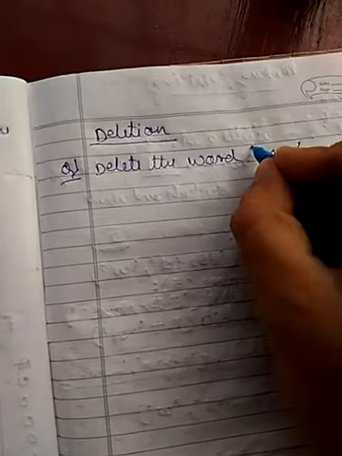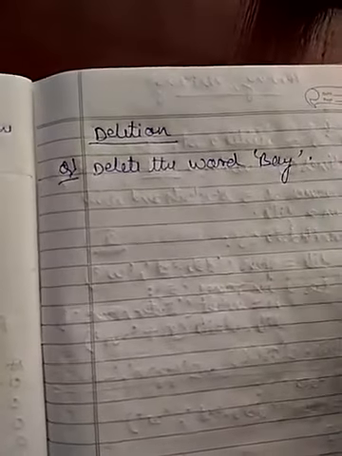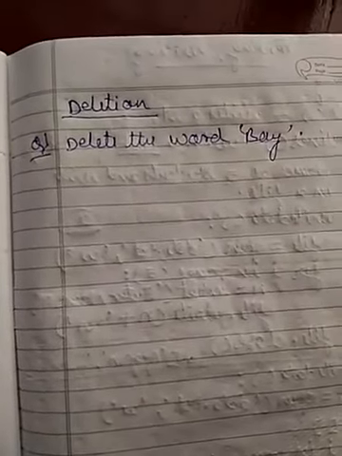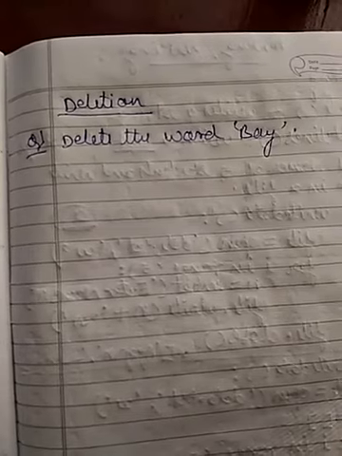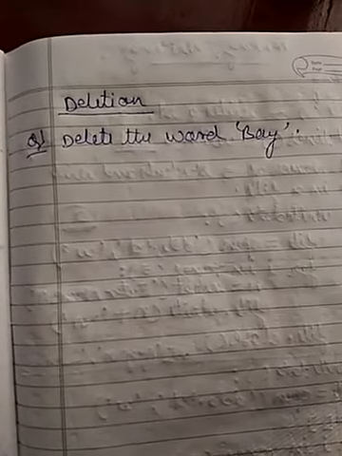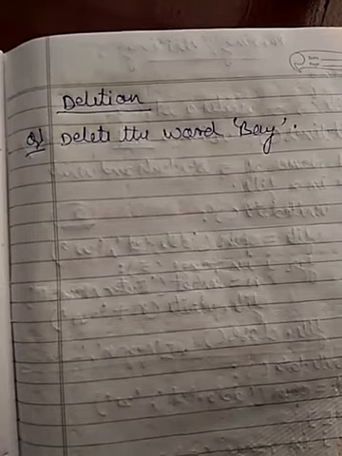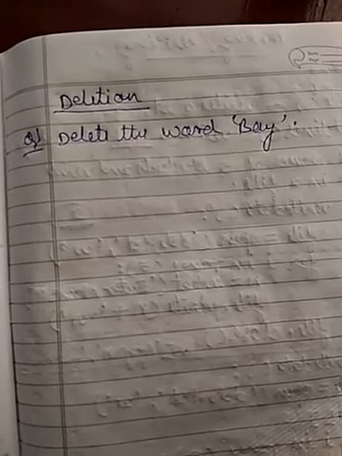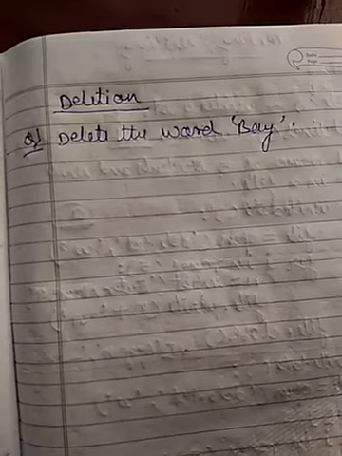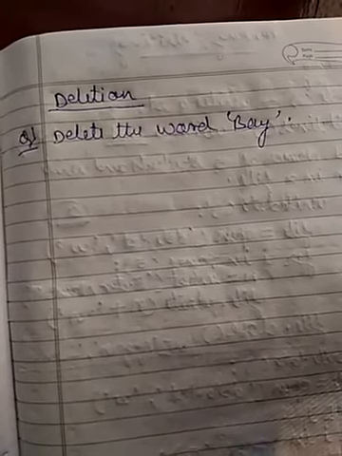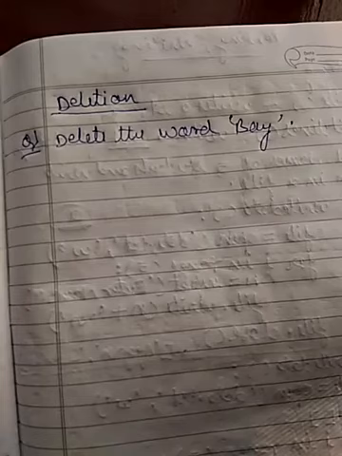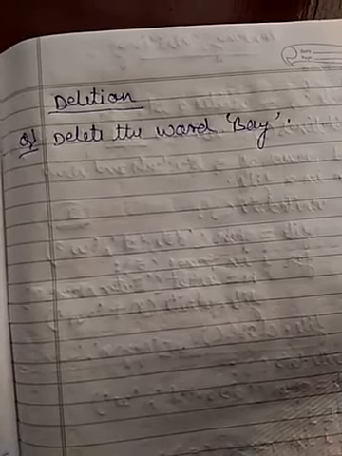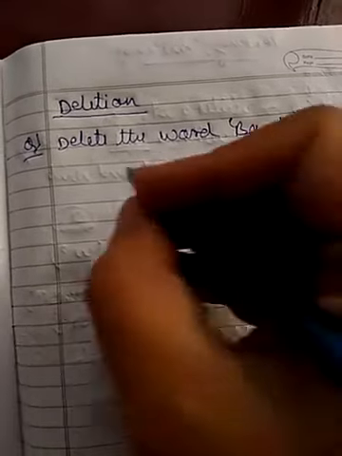Suppose I have to delete the word boy, then how is it possible? Again, we cannot directly delete any word or any line in the file. Again, the same thing is there. Just read the data from the file and copy all the words which are not boy into another string and simply write that string in the same file.